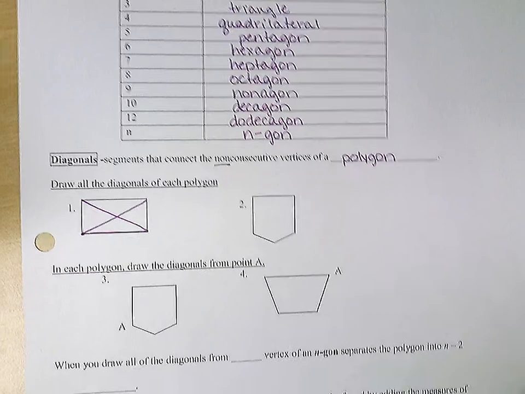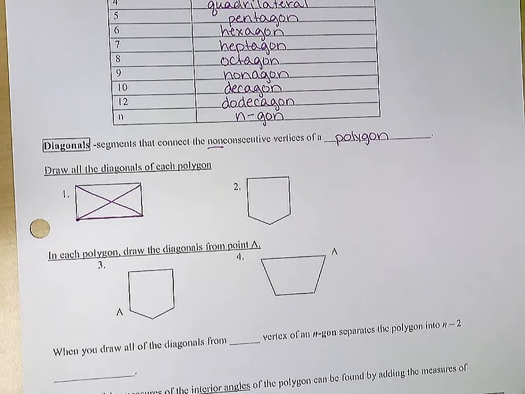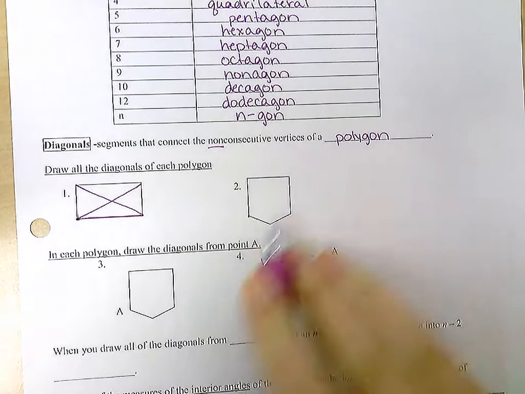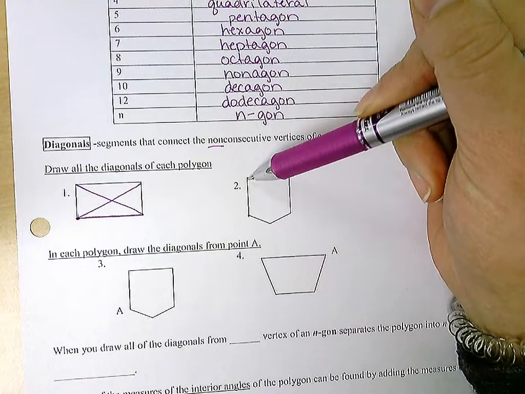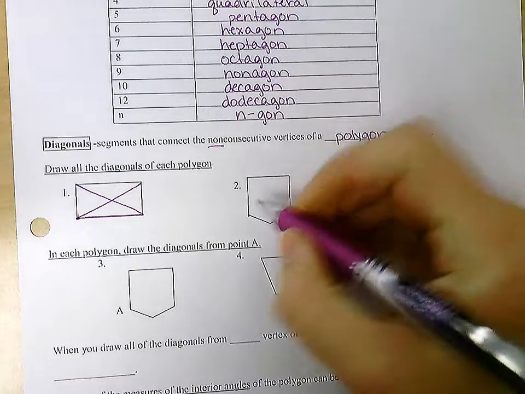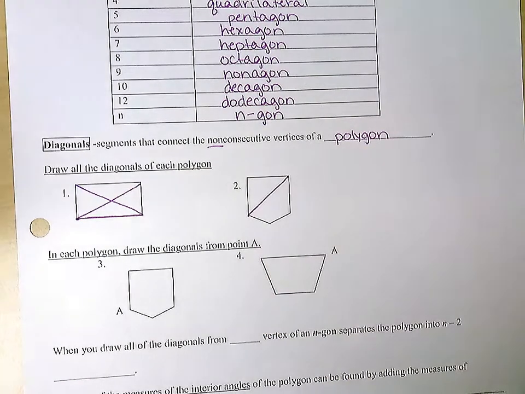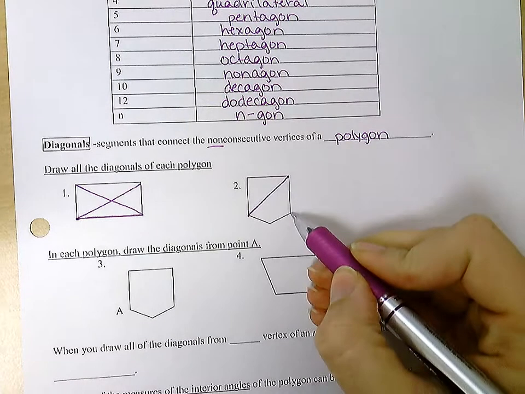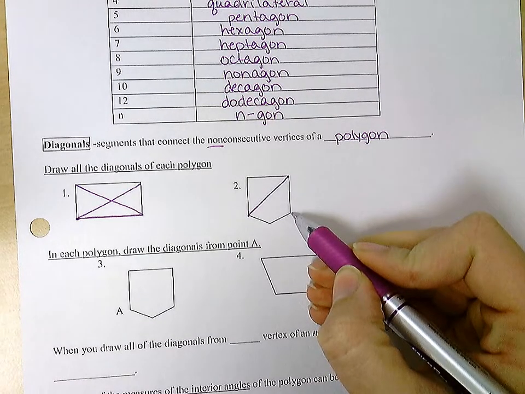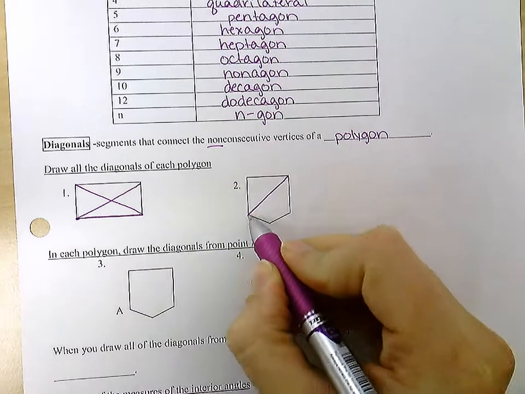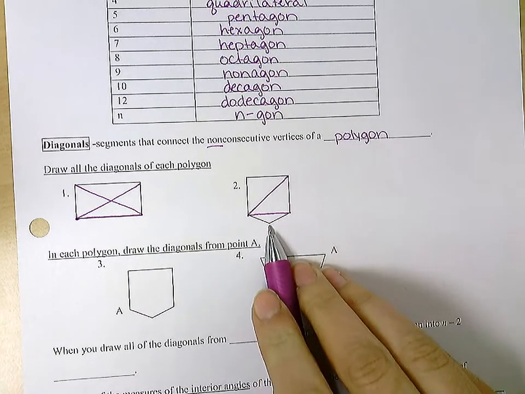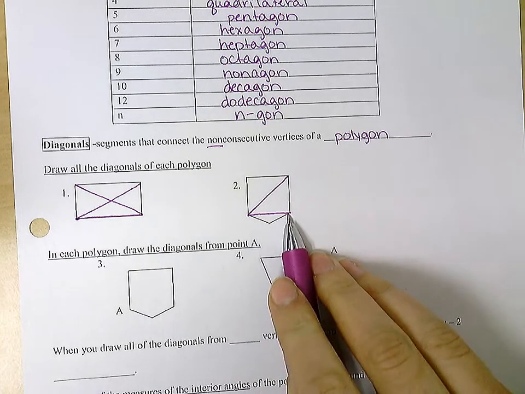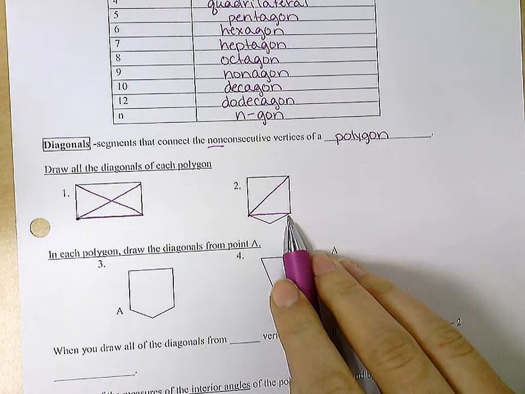Coming back now, quiet. If I look at this angle right here, I can't connect to this angle because that's consecutive. It's next to it. I can, however, connect to the angle across from it. What about this angle? Is this a consecutive angle? It's not. This angle is a consecutive angle. This angle is right next to it. This angle is not, so that is also considered a diagonal.